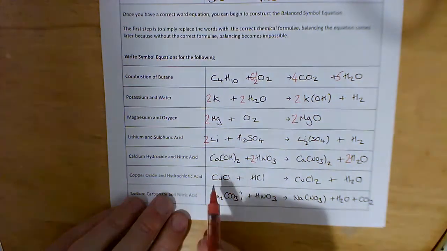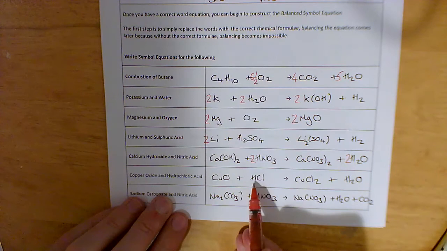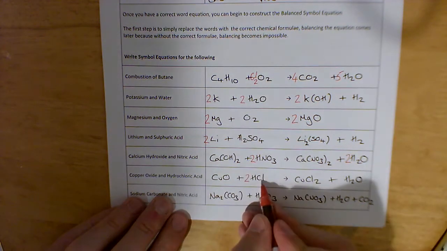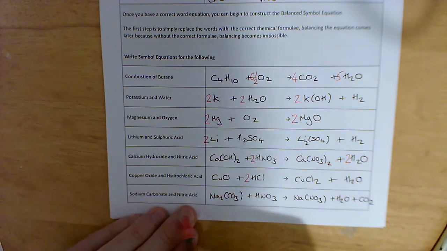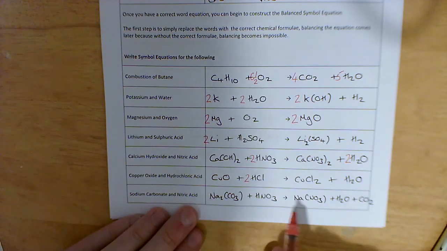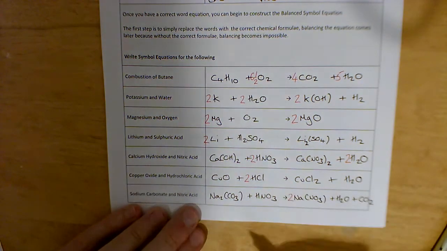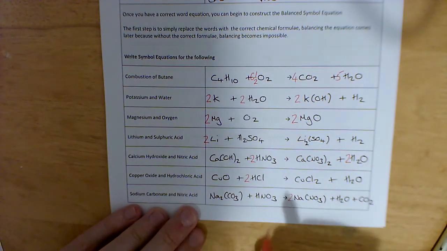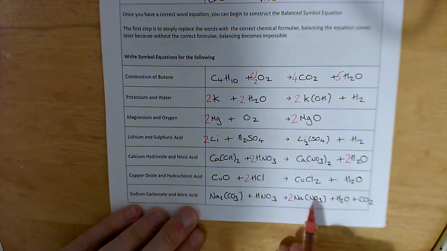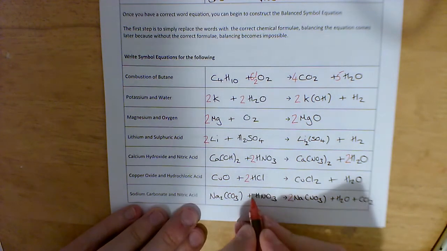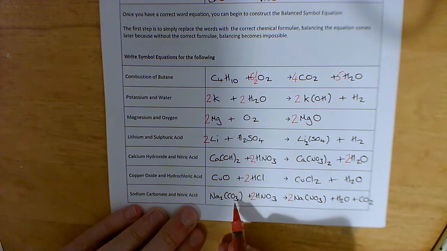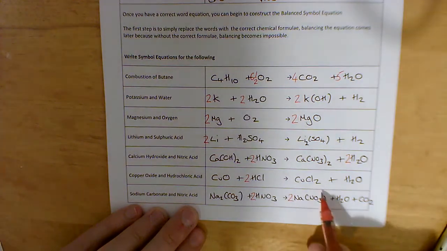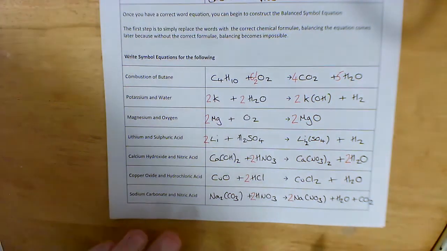That is balanced. 1 copper, 1 copper. 1 hydrogen, 2 hydrogens. 2 chlorines, 2 chlorines. 1 oxygen, 1 oxygen. Balanced. Sodium carbonate and nitric acid. So I've got Na2, but only 1 over here, so I'm going to need 2 of those. 1 carbon, 1 carbon. 1 nitrogen, 1 nitrogen. Sorry, 2 nitrogen, because I've got 2 of this, haven't I? So I need 2 of these. 2 hydrogens, 2 hydrogens. 2 3s is 6, plus 3 is 9 oxygens.